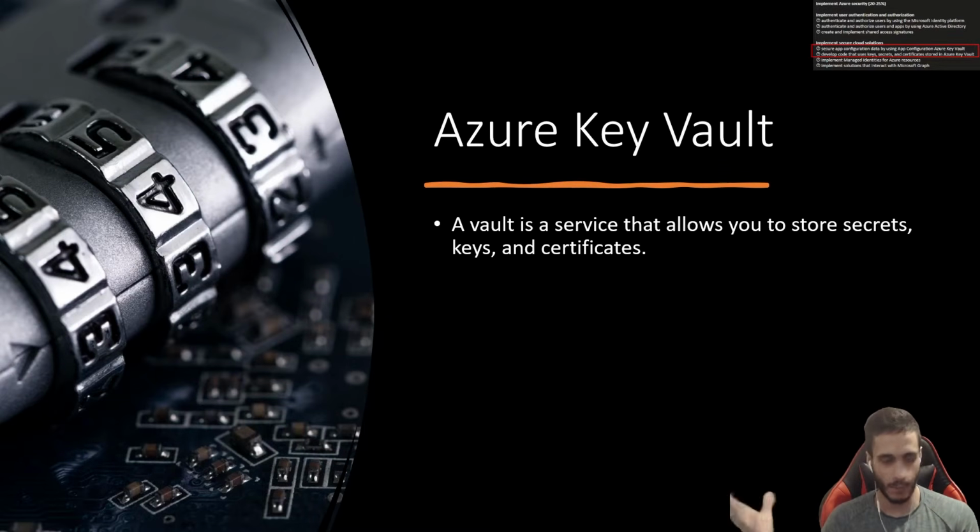It can be a public key or a private key. And lastly, there are certificates, and certificates are essentially encrypted public keys signed by a certificate authority. So usually certificates are used whenever you want to prove the identity of your application.